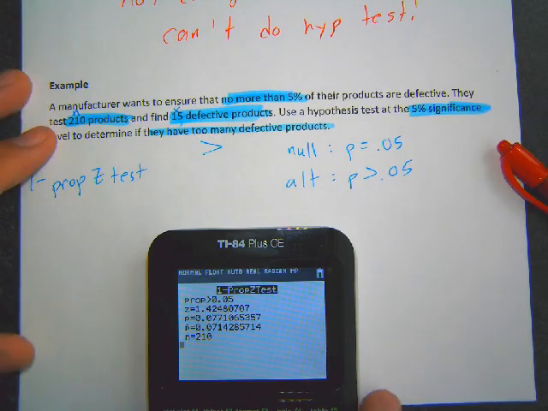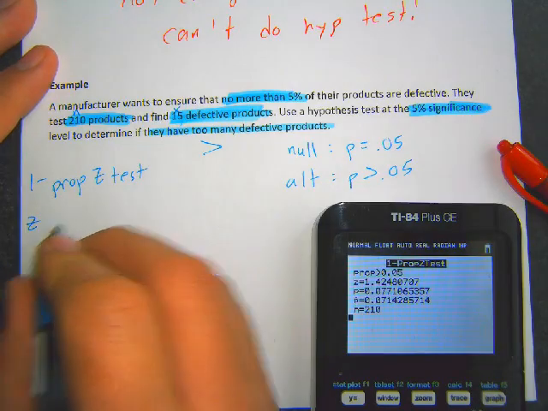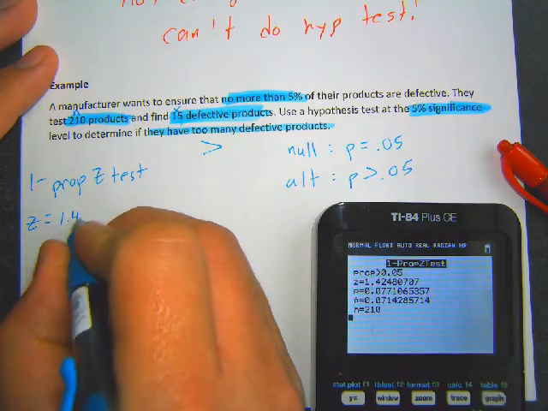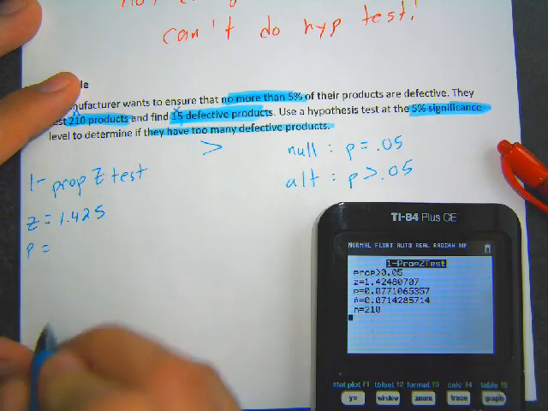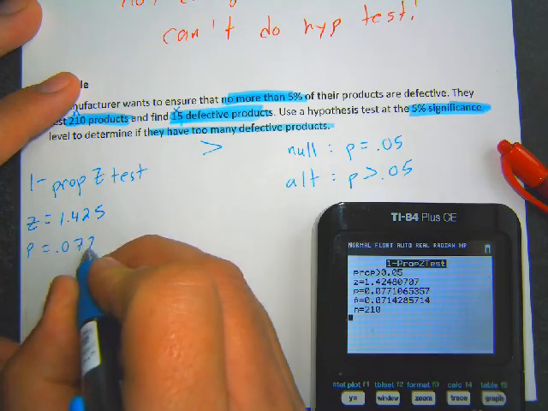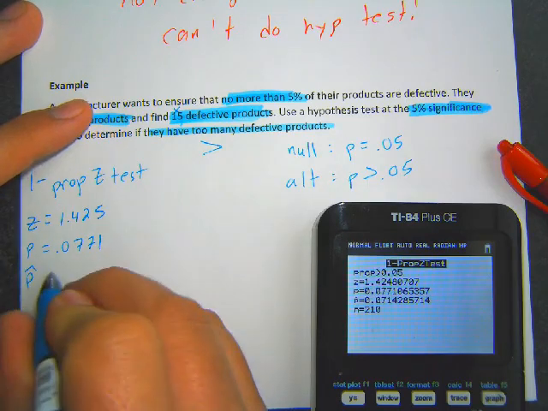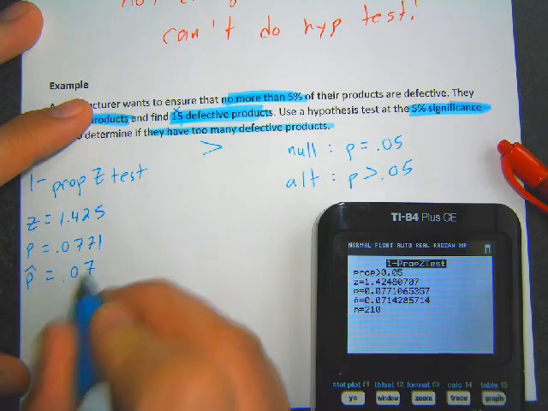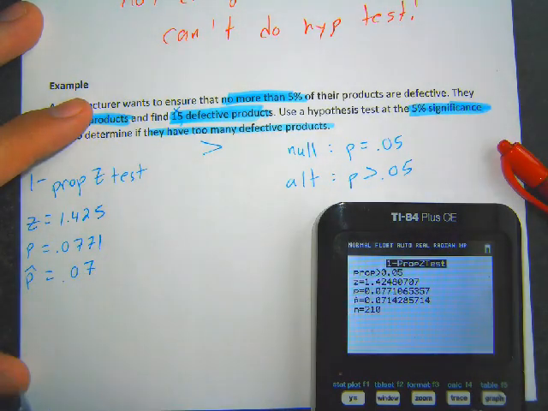Calculate, and they tell us that the test statistic for this one is 1.425 if you round it. The p-value for this one is 0.0771. The proportion from our sample is 0.07. So it is bigger than 5%, right? It's not that much bigger, but it's a little bit bigger than 5%.